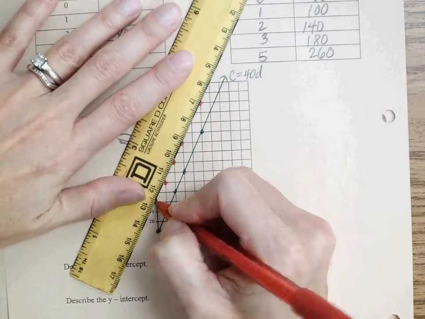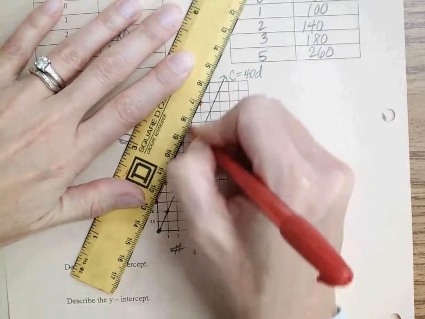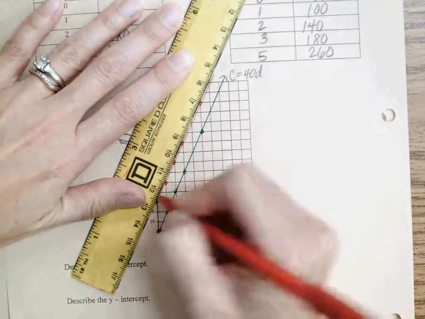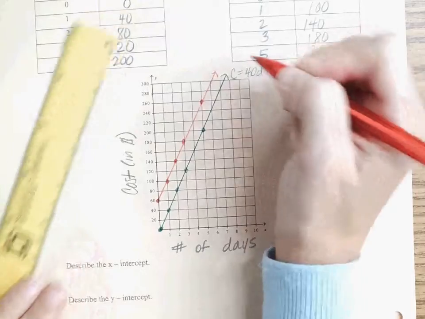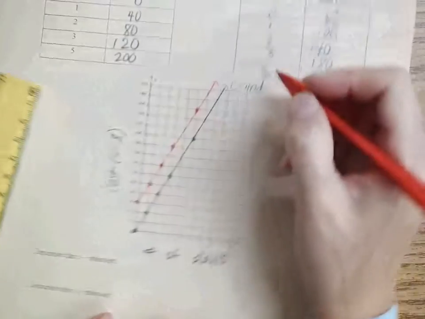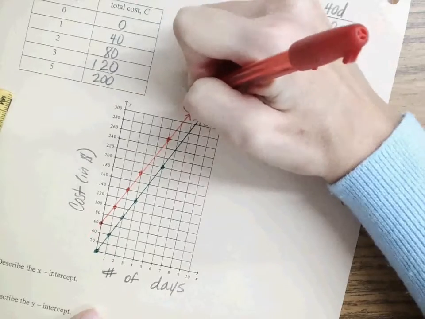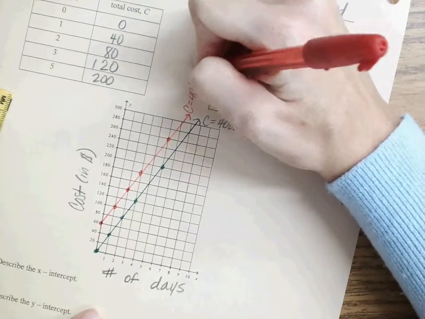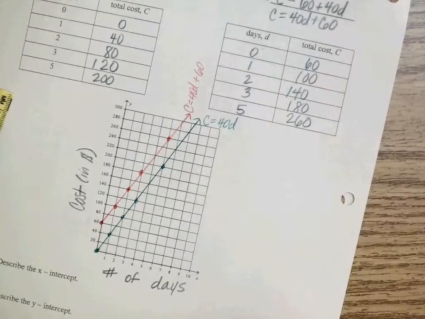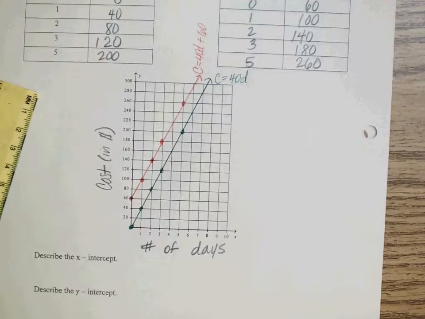So again, just do the same thing. And when you are done, label this line as well. So I'm going to label this, like so. Right next to each one, so it's easy to find.